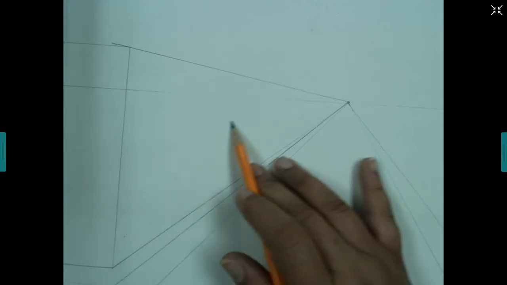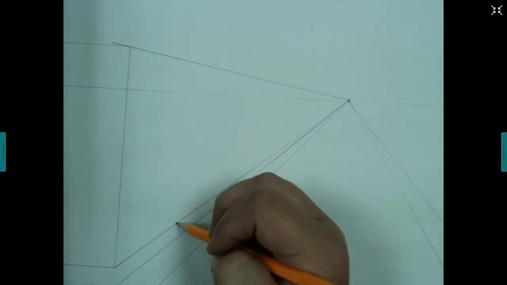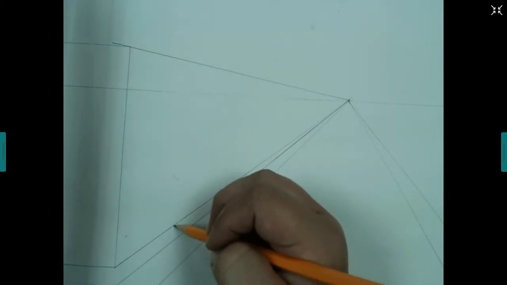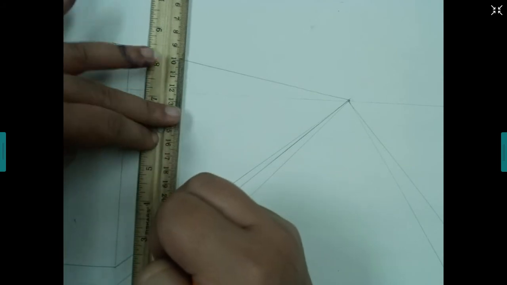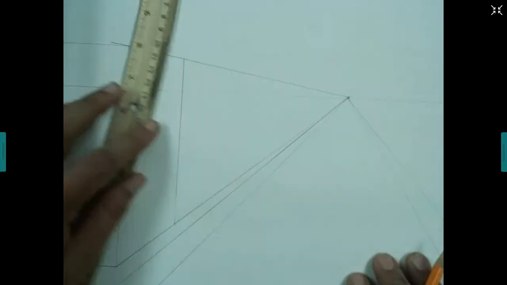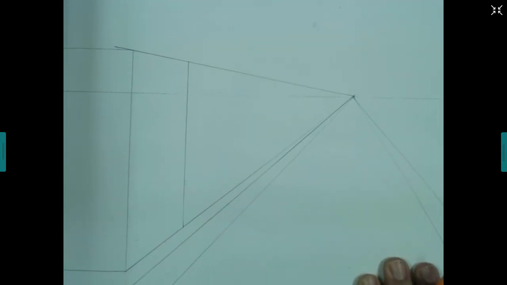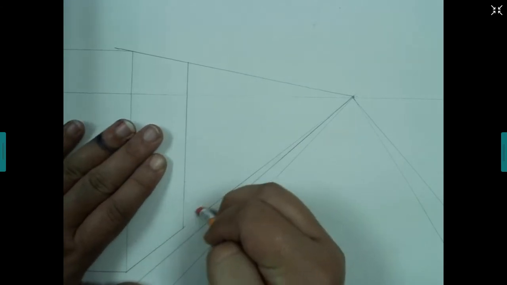Then I can figure out how deep I want this building to be, how far down I want it to go. I think I'm just going to cut it off maybe like here. And then I'll do a vertical line to define that edge of it. Then I can erase my extra lines.